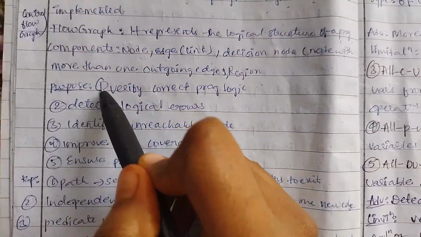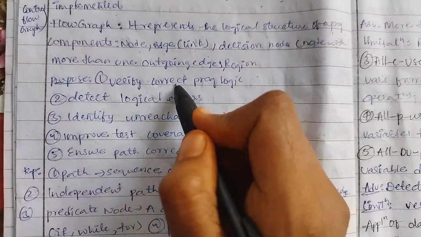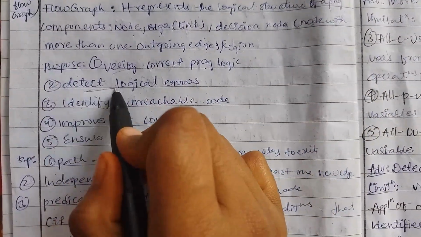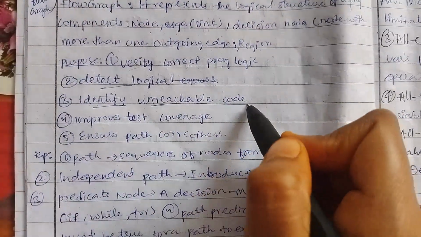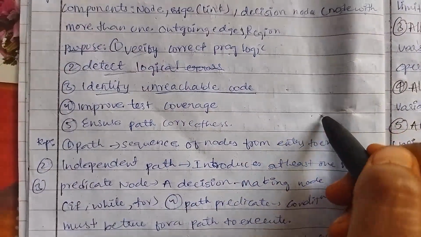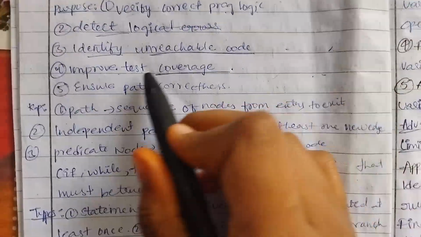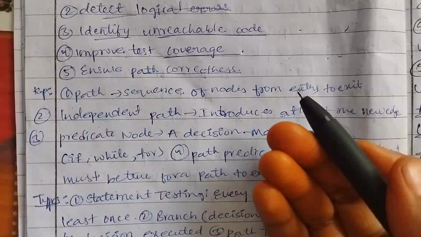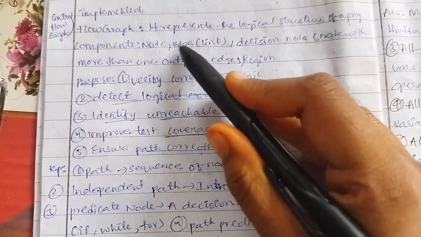Then we will go to the purpose of the flow graph. We have 5 steps. First, verify correct program logic. Then detect or find logical errors. Then identify unreachable code: if any code is not reached for execution, we need to identify it. Then improve test coverage; it should cover all the lines of code. Ensure path correctness: check whether the path is correct or not. These are the purposes of a flow graph.